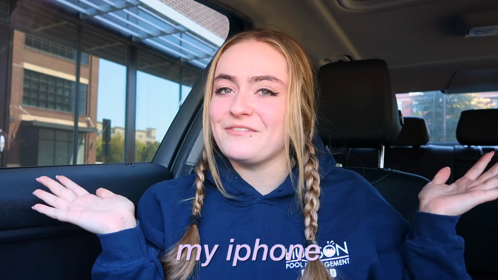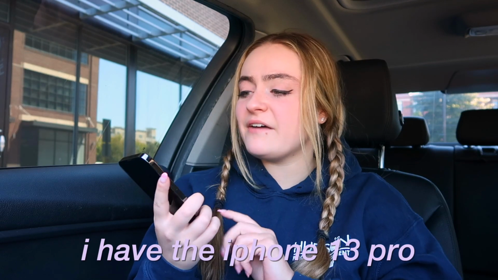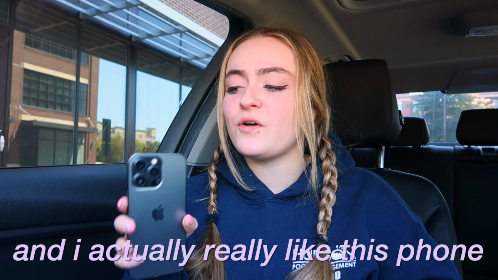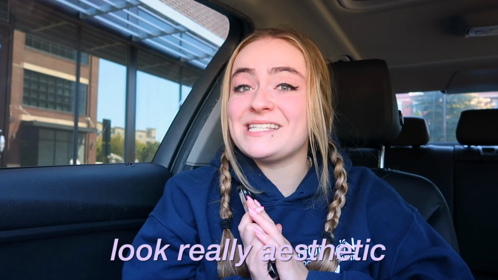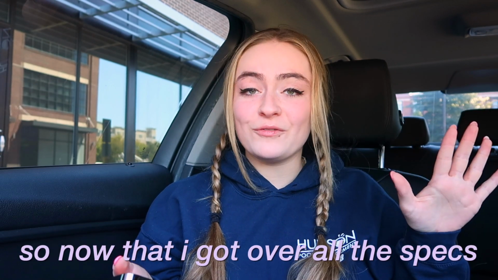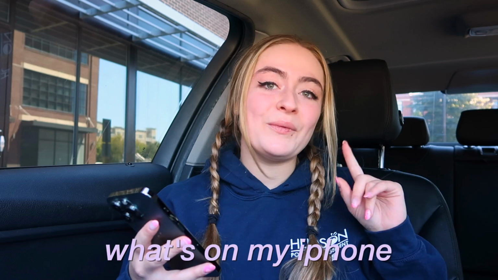Now with that being said, let's get into exactly what is on my iPhone. So first things first, I have the iPhone 13 Pro in space gray. It looks like this, and I actually really like this phone. I think it's very pretty, very elegant, and I made my iPhone look really aesthetic using the new update, so I'm really excited to show you guys what it looks like. So now that I got over all the specs, let's get into exactly what's on my iPhone.